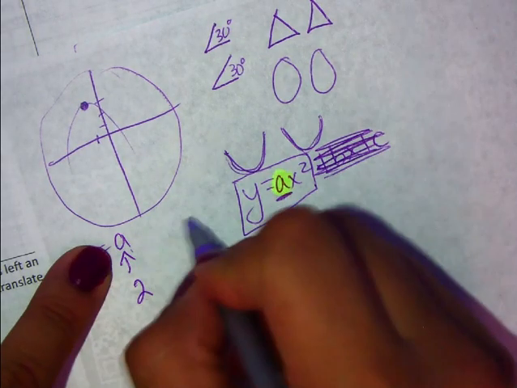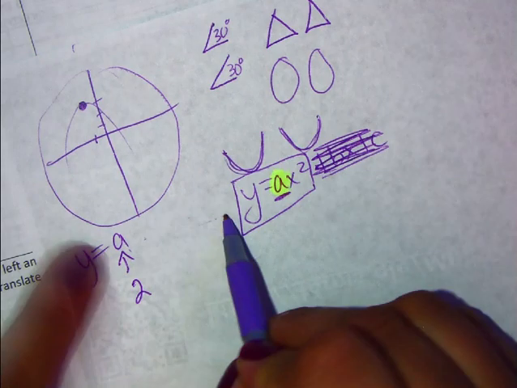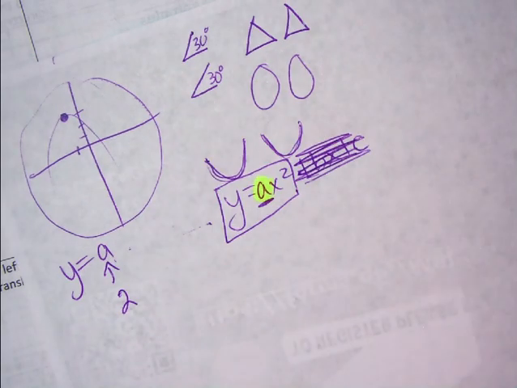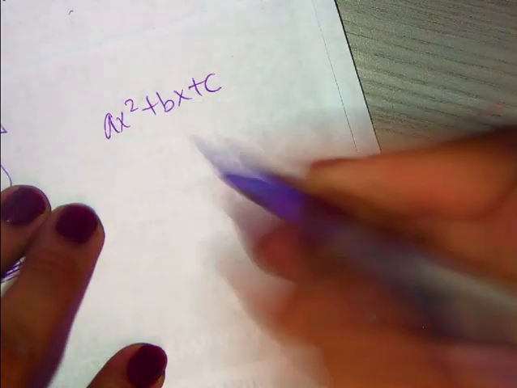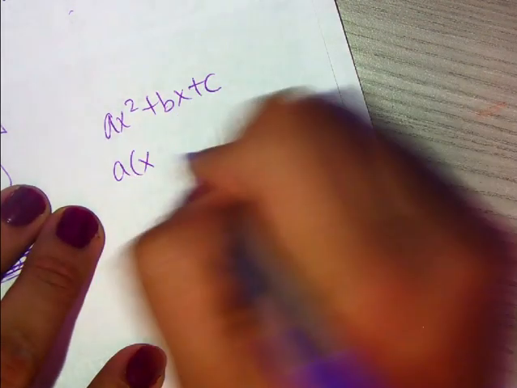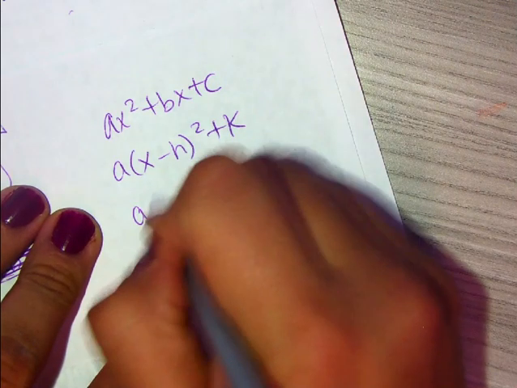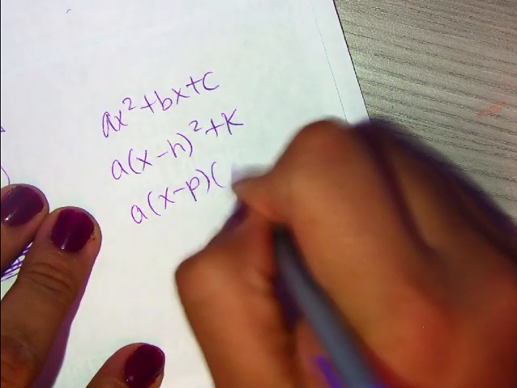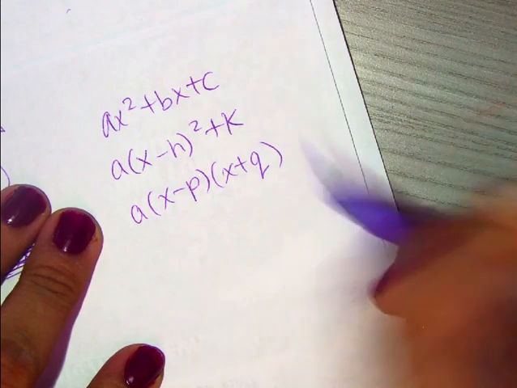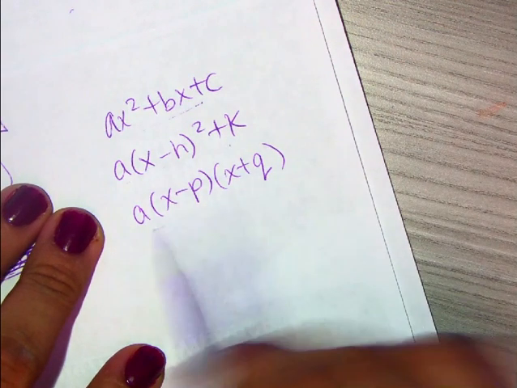And then as far as which equation to write after that, once again, you have 3 options. You have the option of ax squared plus bx plus c. You have the option of a(x minus h) squared plus k. Or you have the option of (x minus p)(x plus q). Standard, vertex, intercept.